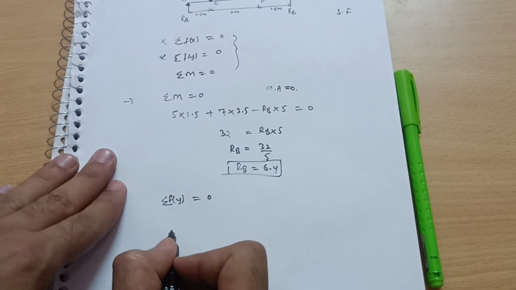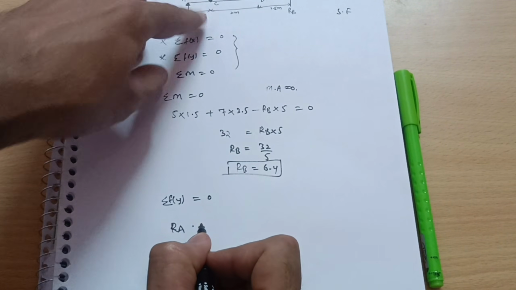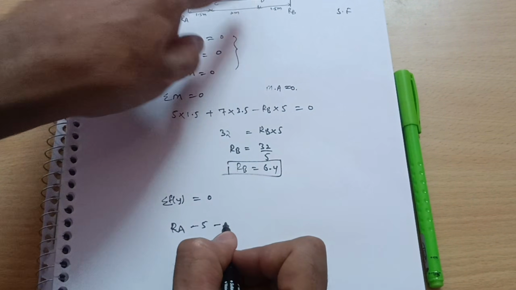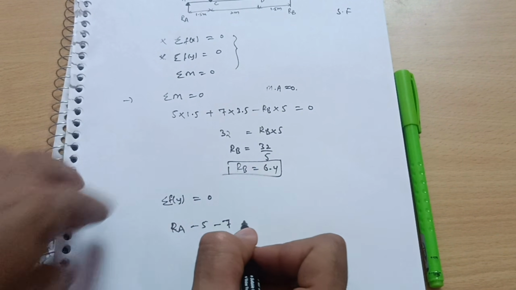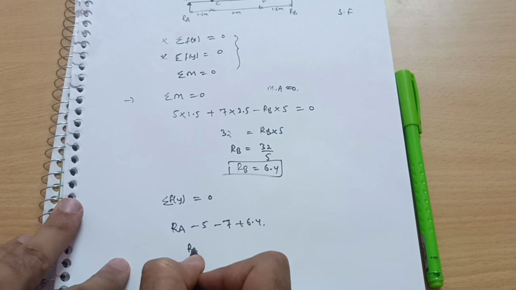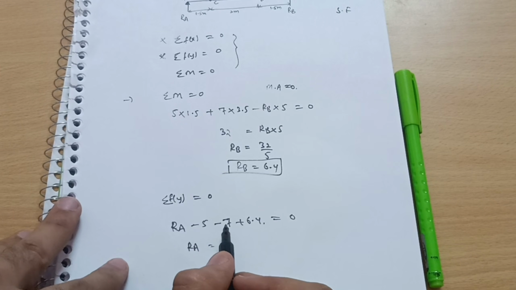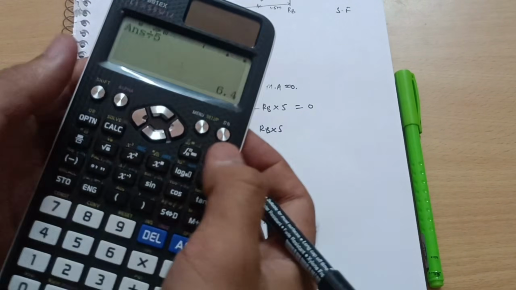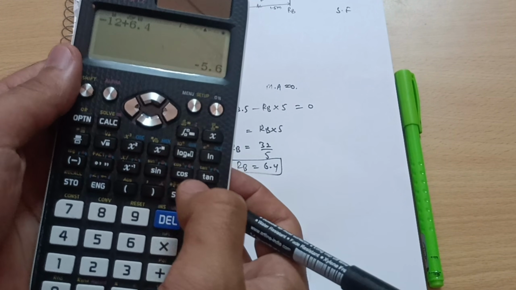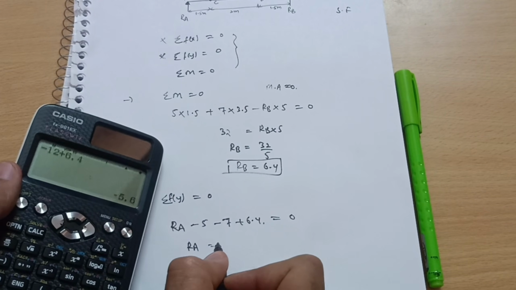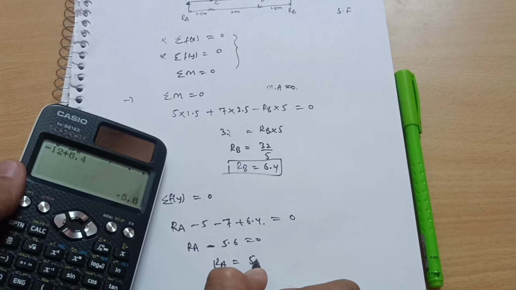Okay, so I can take RA as positive because it is the upward force. Downwards I take negative 5, minus 7 is also negative. Then this RB is positive upwards, so its value is plus 6.4. So RA minus 5 minus 7 plus 6.4 is equal to 0. Minus 12 plus 6.4 is minus 5.6, so RA minus 5.6 is equal to 0. Your RA value you are getting is 5.6.